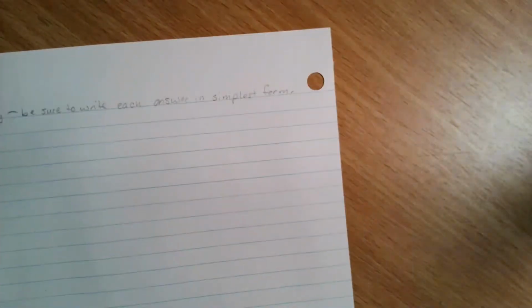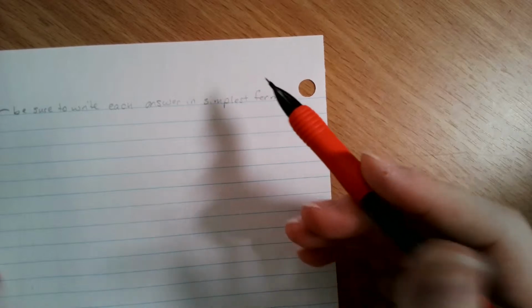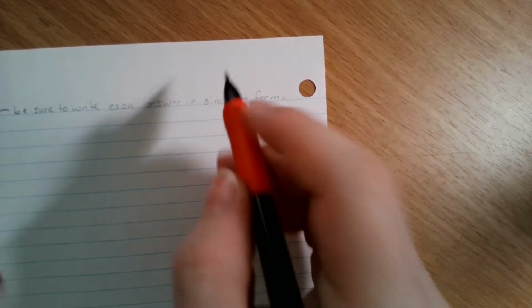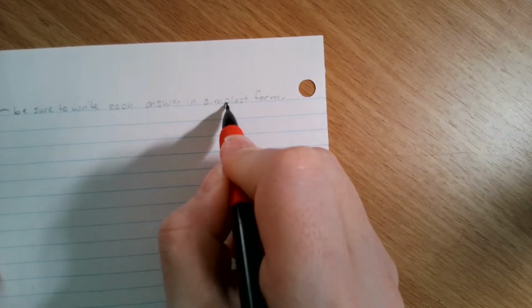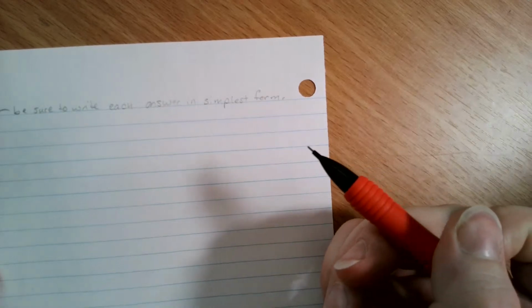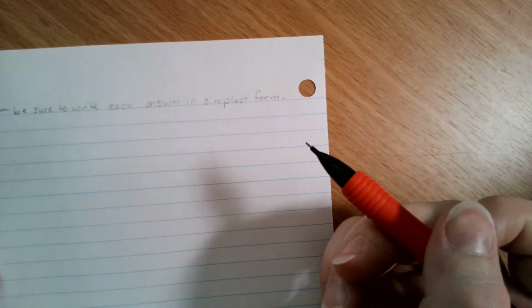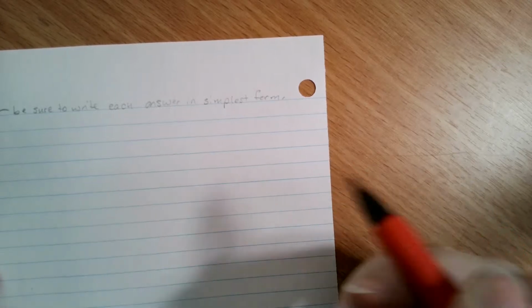Now, the phrase simplest form seems a bit subjective to me, but I'm sure what they mean is that if you have an improper fraction, rewrite it as a mixed number instead of leaving it as an improper fraction. I know a lot of mathematicians who would just leave it as an improper fraction because it's easier to work with later on.